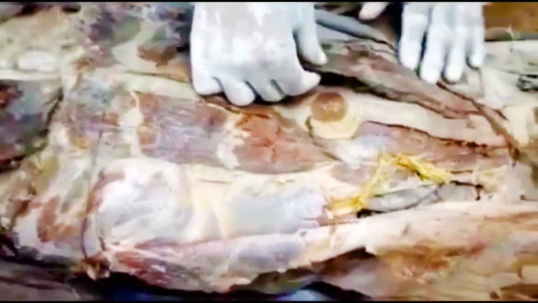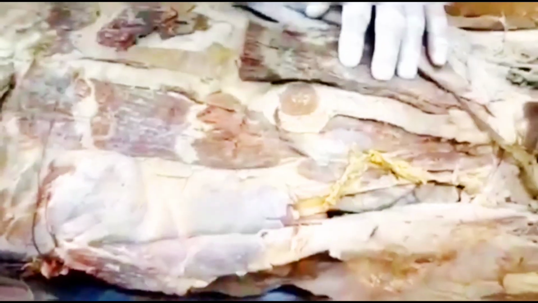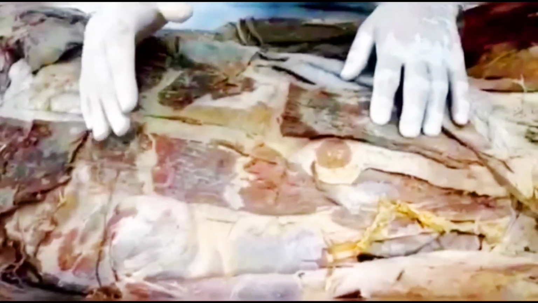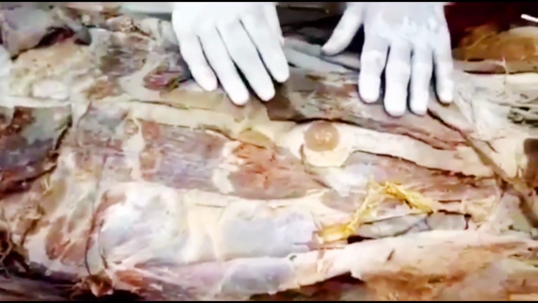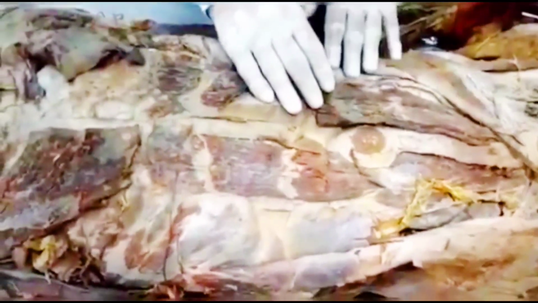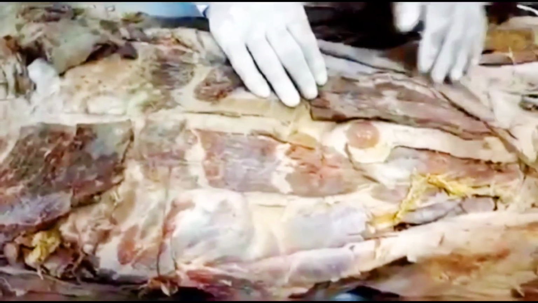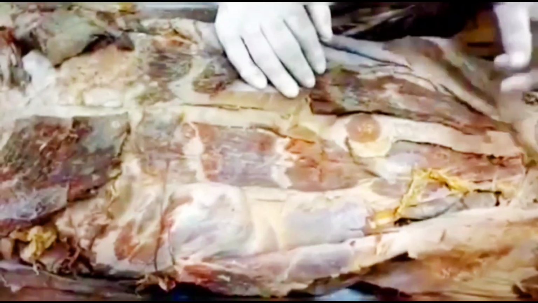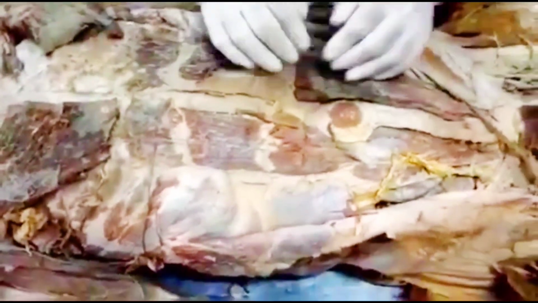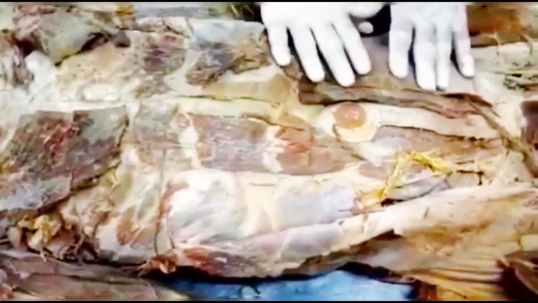The next contents are the nerves which supply the rectus abdominis muscle. These are the lower 5 or 6 intercostal nerves, the subcostal nerve, and the iliohypogastric nerve. These nerves enter the rectus sheath to supply the rectus muscle. So the contents are actually the rectus muscle, pyramidalis, the epigastric vessels, and the nerves which supply the rectus muscle. These are the contents of the rectus sheath.